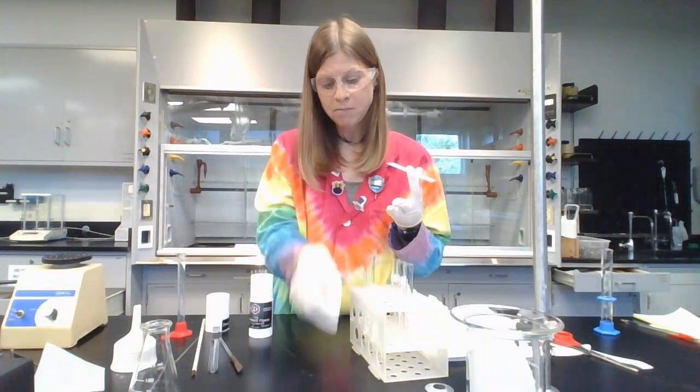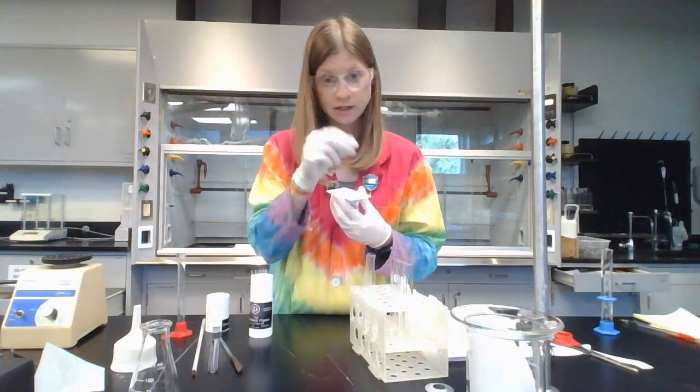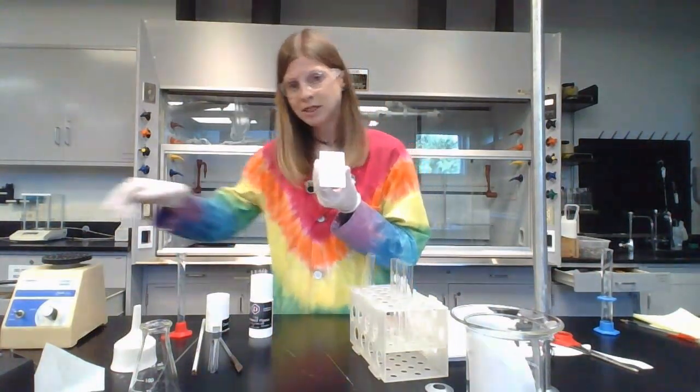Once you're done with that micropipette, you're going to get a second one. Now do it for the aspirin, dot, dot, dot. Now do it for your product, dot, dot, dot. So you've got 3 spots. Now you will not be able to see the spots at all.